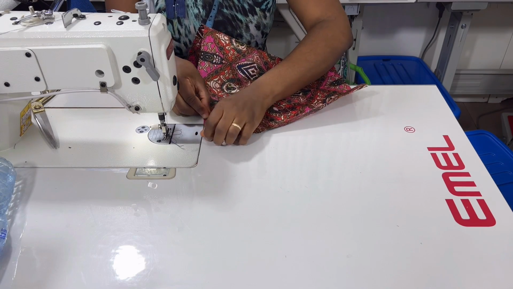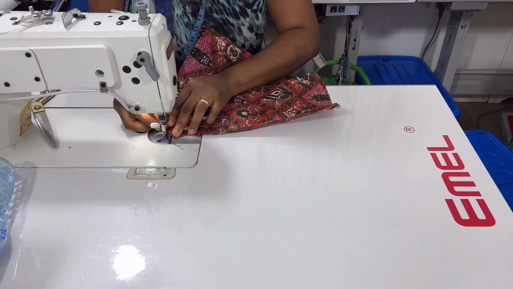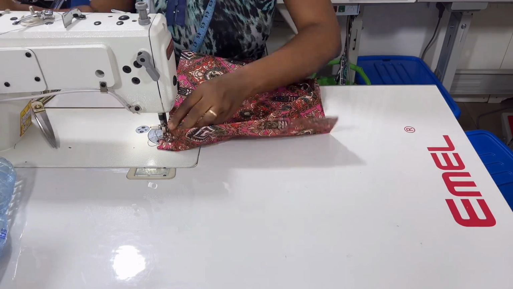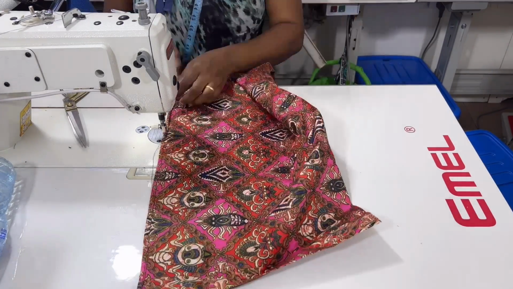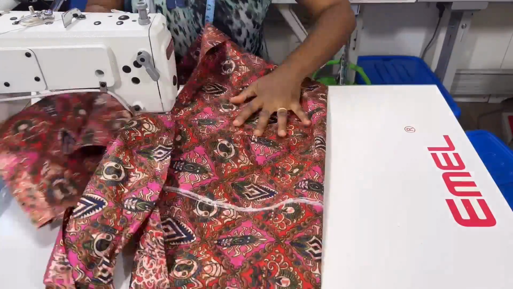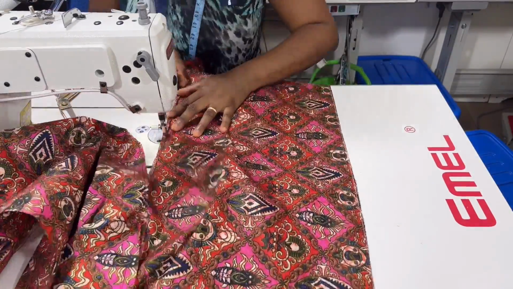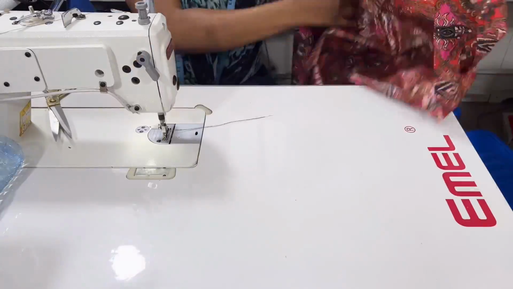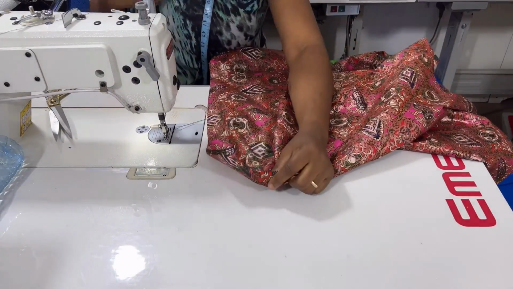So I'm just folding it small like this. I'll just stitch it down. My zipper next.